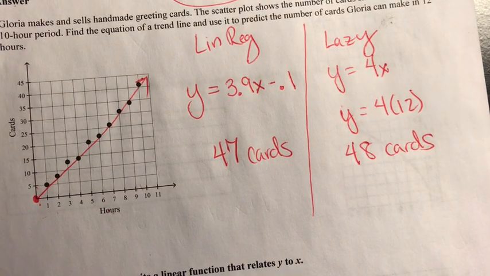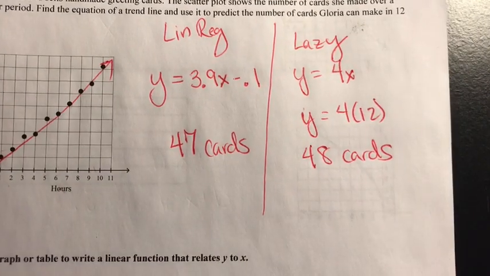If you're like, well, those are 2 different answers, sir. Shouldn't you get the same answer? No, not if I'm making a prediction. Excuse me, but do you know any psychic people who are always right?